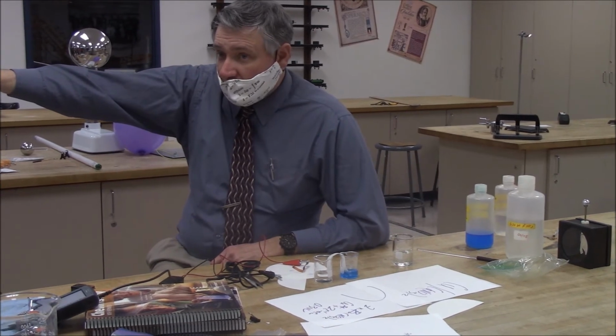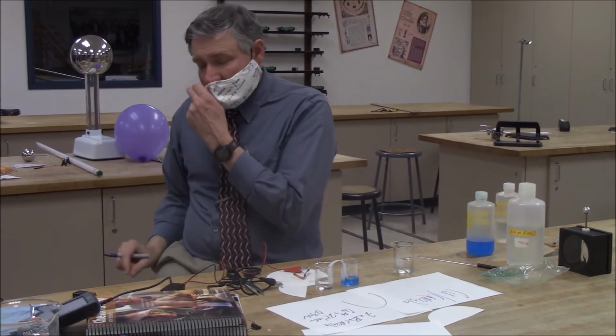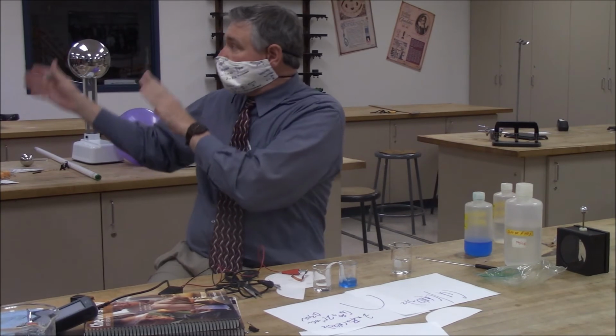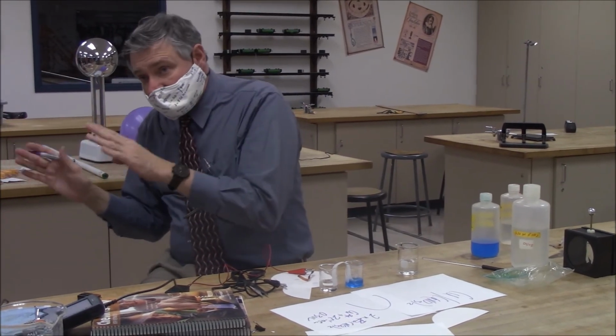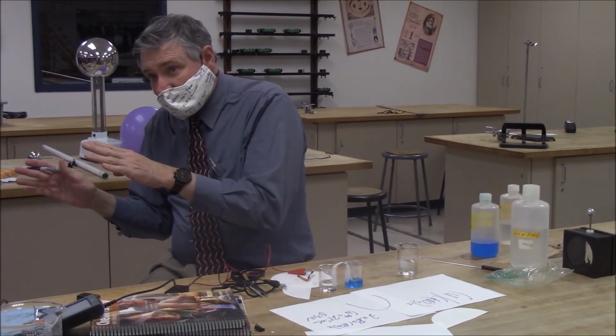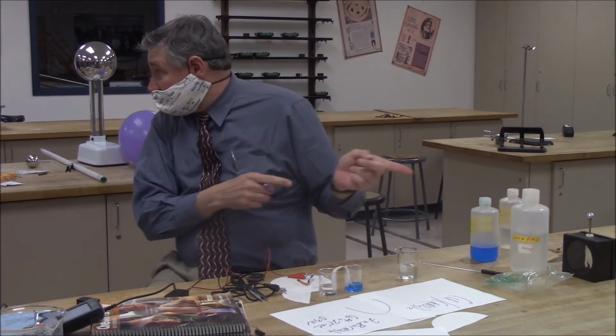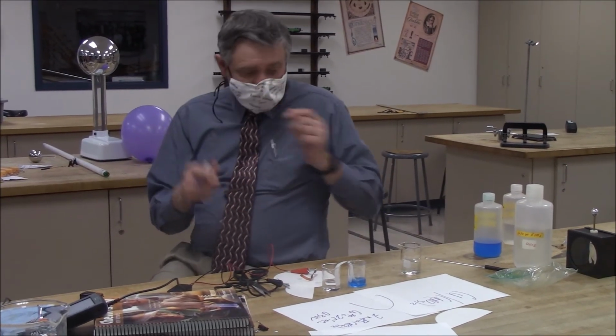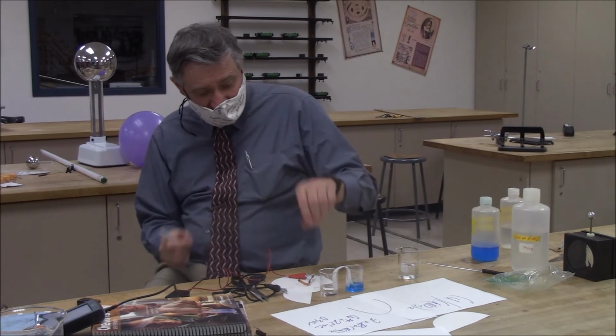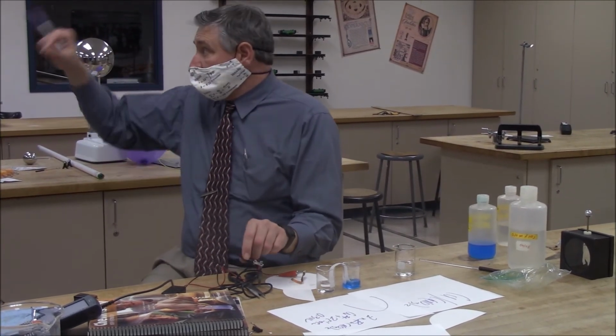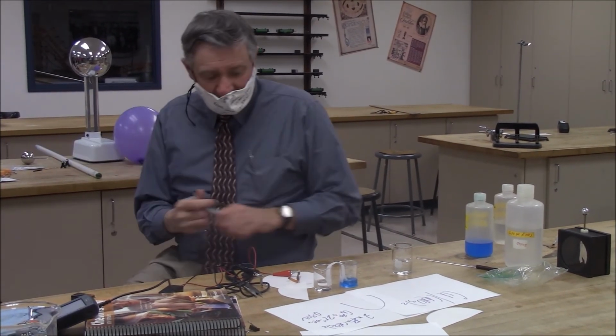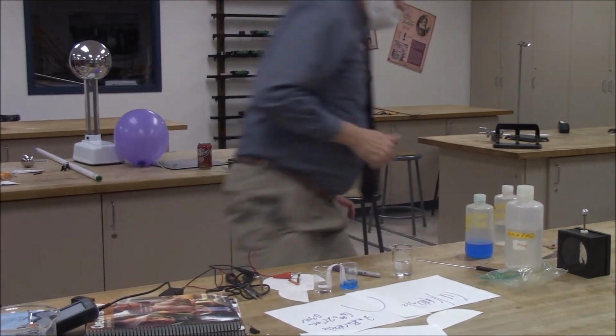Negative 0.76, right? So that really doesn't want to go in that direction. What does zinc want to do? Zinc wants to go into zinc ions, right? So what's going to happen is that the zinc over here wants to turn into electrons. So, give that a spin, okay?